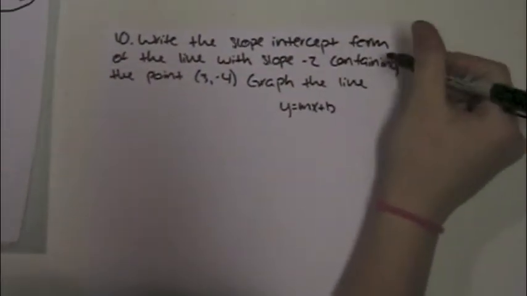Okay, for this problem, you have to find out the slope.